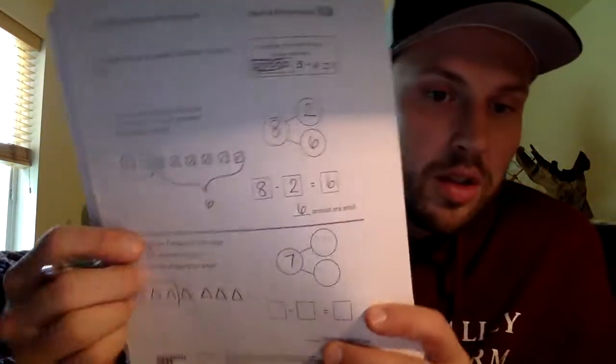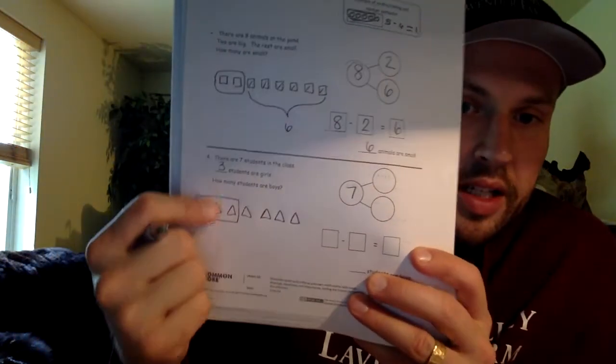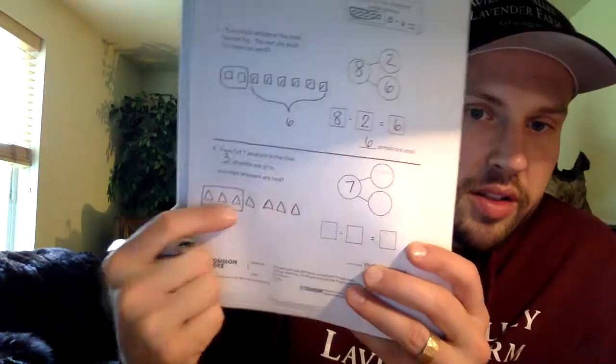So I'm going to say that there are 3 students that are girls. So I'm going to put a 3 here on this line, and I'm going to circle 3 triangles, and then I have to figure out how many are boys, and that is just whatever is left over. Okay? And I'm going to count them.